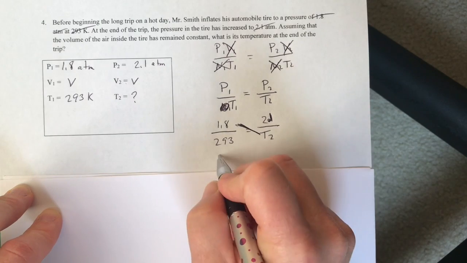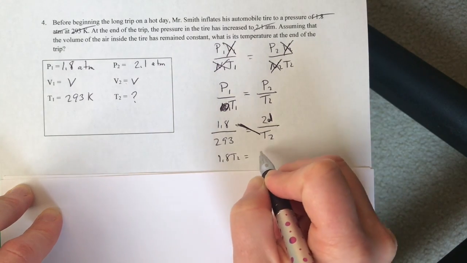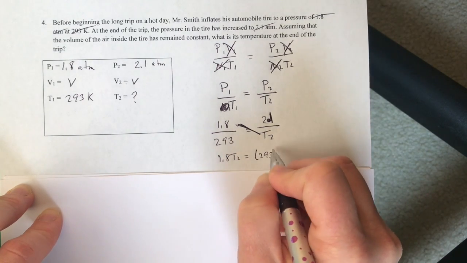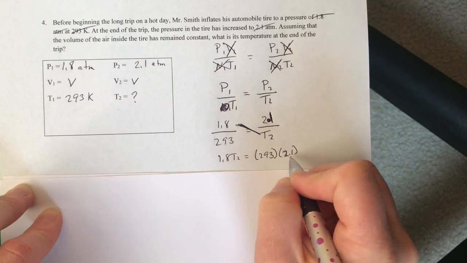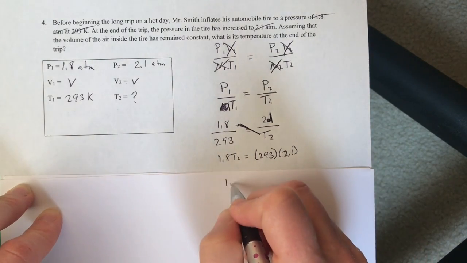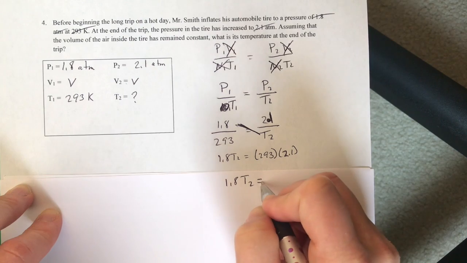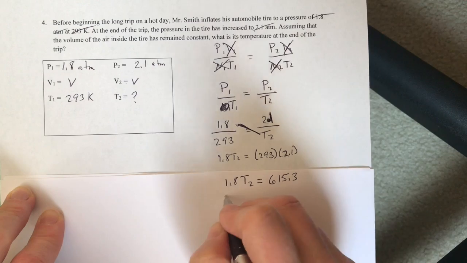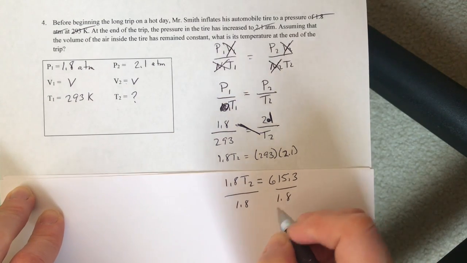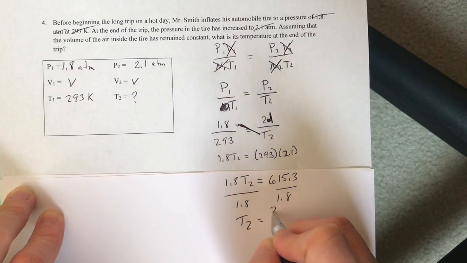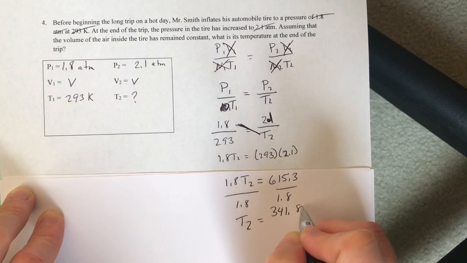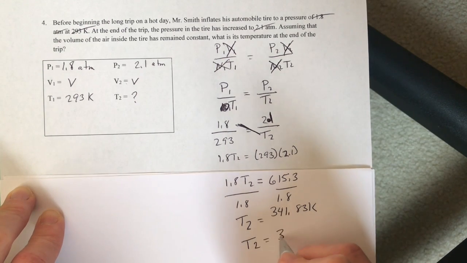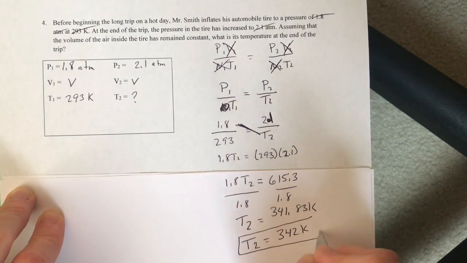Again, we're going to cross multiply, so we have 1.8 times temperature 2 equals 293 times 2.1. So 1.8 times temperature 2 equals 615.3. Divide both sides by 1.8. Temperature 2 is equal to 341.83 Kelvin, or to the nearest Kelvin, 342 Kelvin.